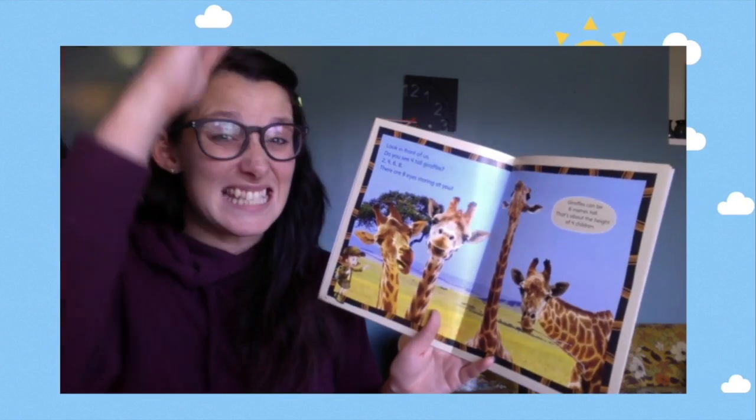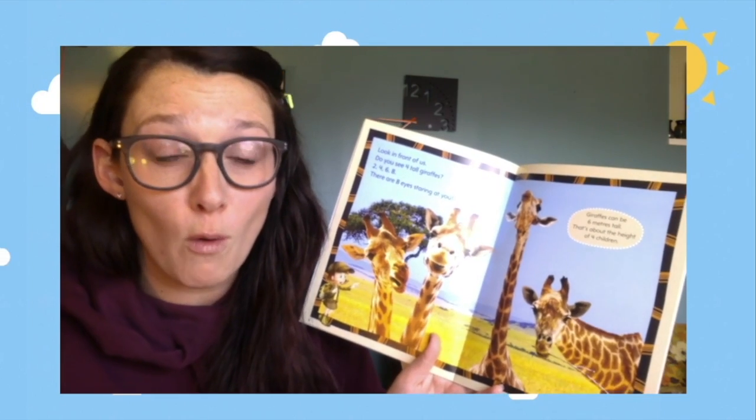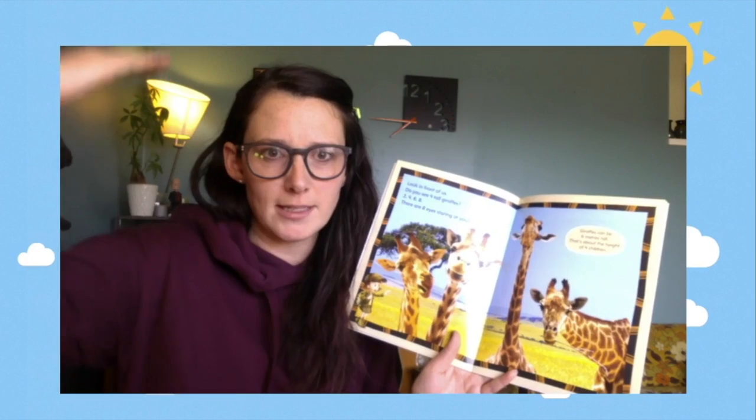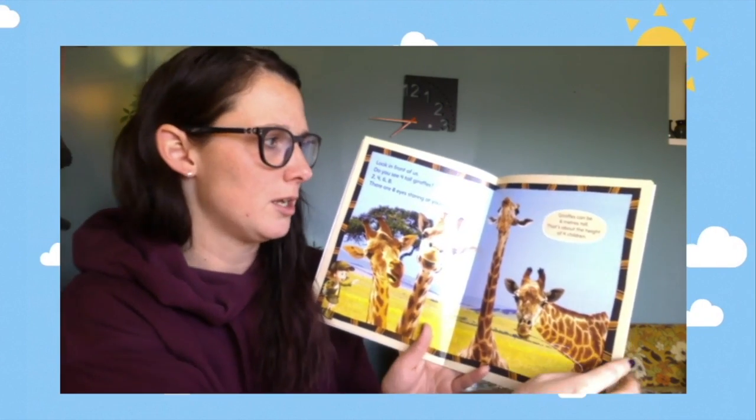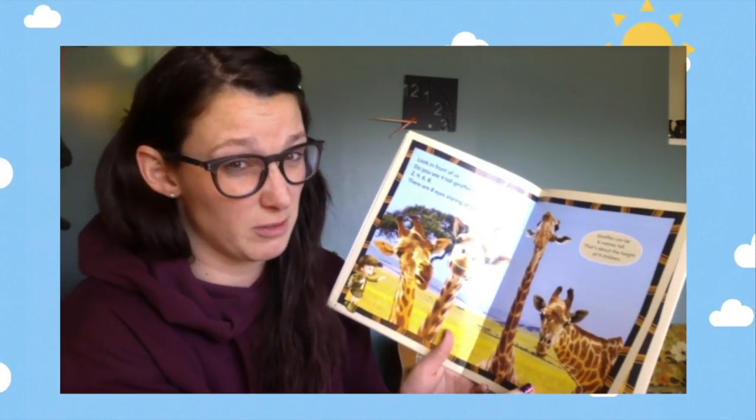Giraffes can be 6 meters tall. That's the height of about 4 children. So if you had 4 of your friends, and you all stood on each other's shoulders, you'd be about the same height as a giraffe. I think a giraffe would still be taller though.